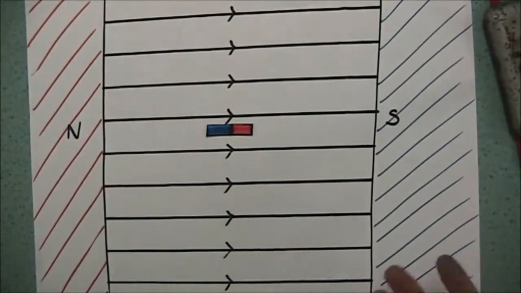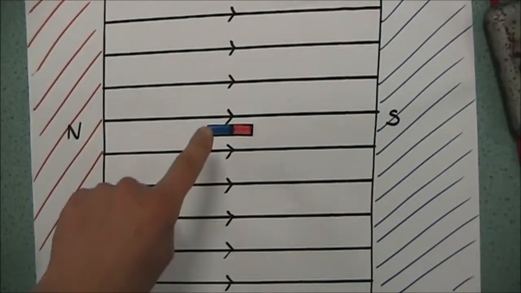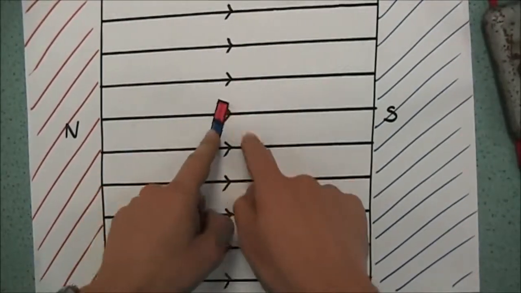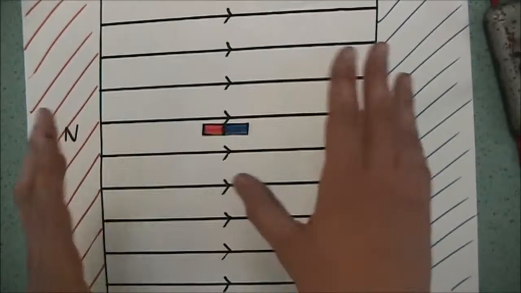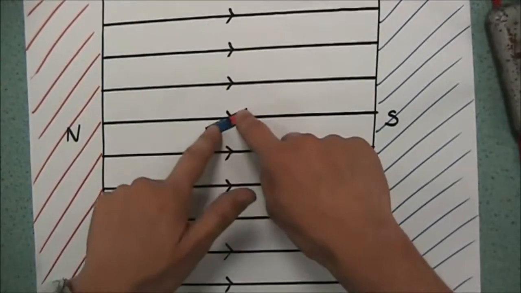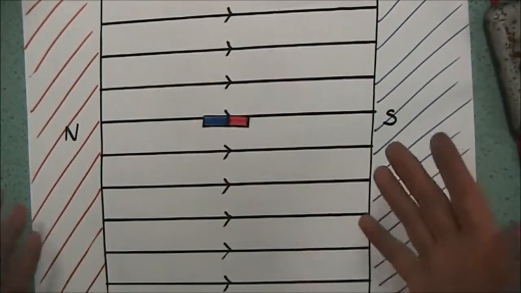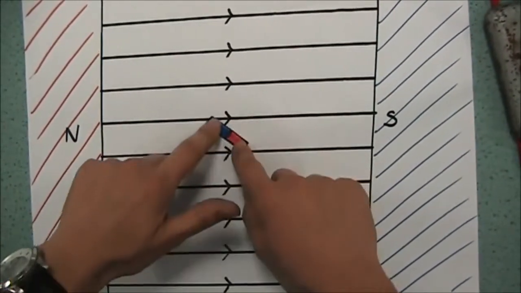The north end of the magnet will attract to the south, and the south end of the magnet will attract to the north. But if I put it in like this and I let it pivot freely, then actually it will spin itself back. But it won't go directly there. What it will do is probably spin itself back, overshoot and wobble a little bit like this.